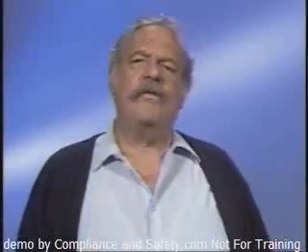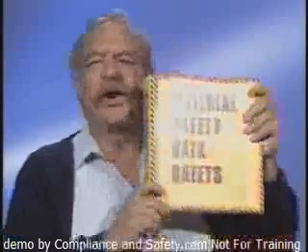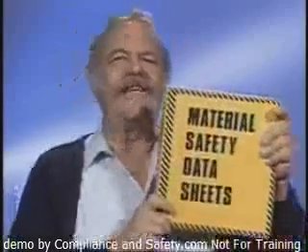Remember, an ounce of prevention is worth a pound of cure. The sections we just discussed, 7, 8, 9, and 10, tell you what precautions to take when working with hazardous chemicals. But this doesn't close the book on MSDSs. There's more.